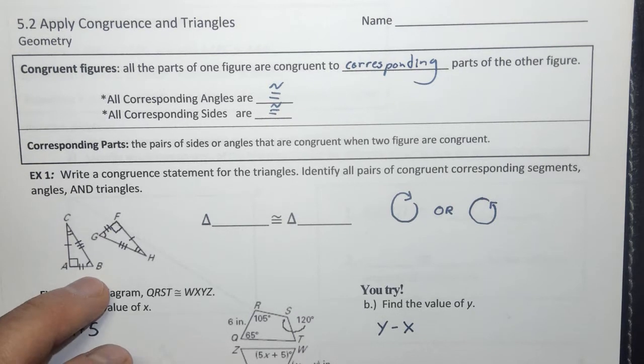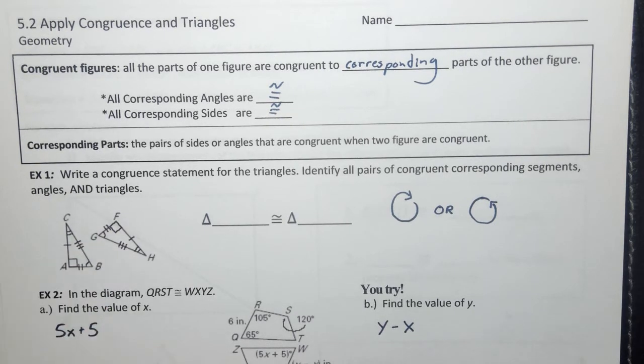If you take a look at this first example, you'll see that I have two triangles that are drawn, and I want you to notice how many marks there are. There are a ton of marks on there. We're going to go through each of those, and then we're going to see if we can determine if these are congruent figures. Write a congruence statement for the triangles. Identify all pairs of congruent corresponding segments, angles, and the triangle itself. So let's start off with what we've got going on here.